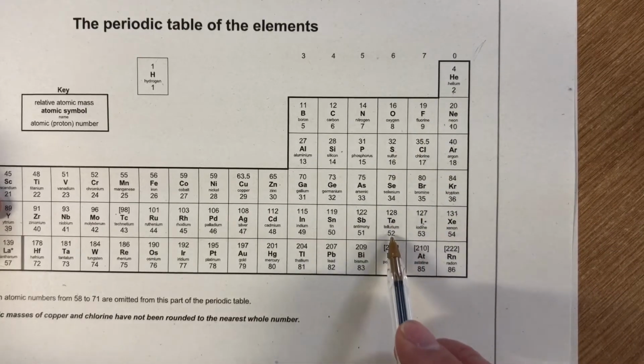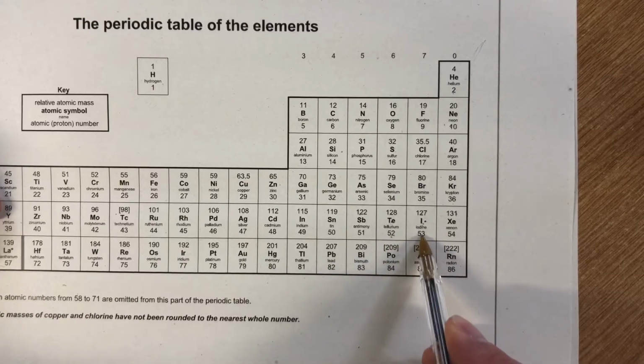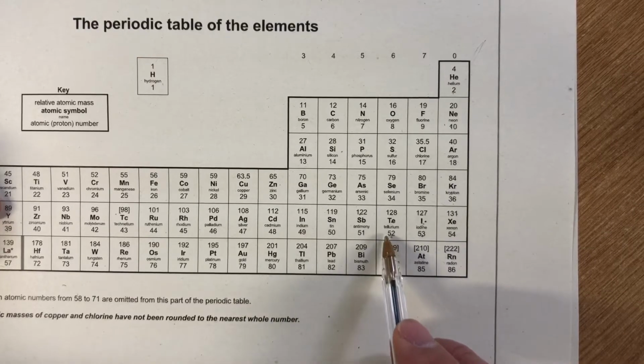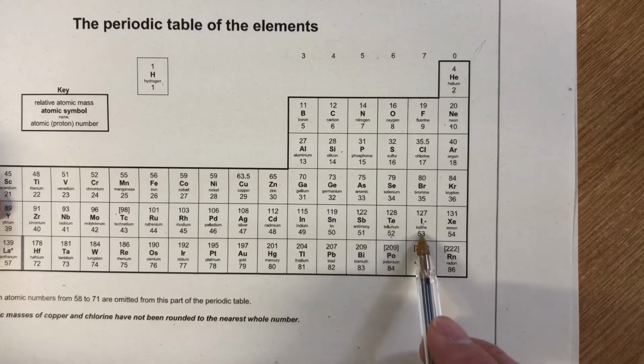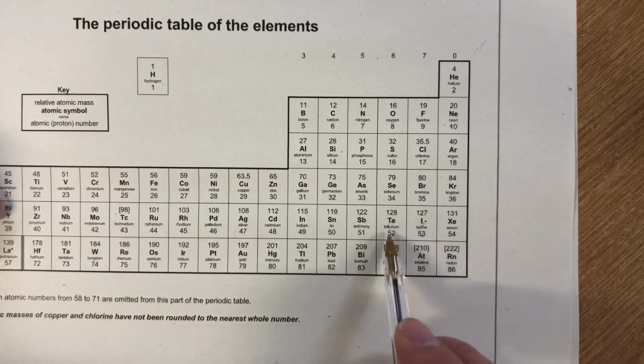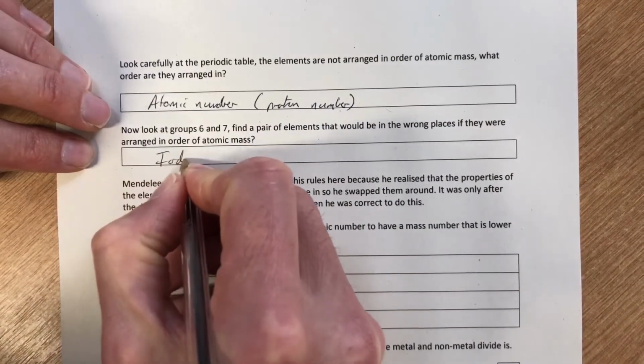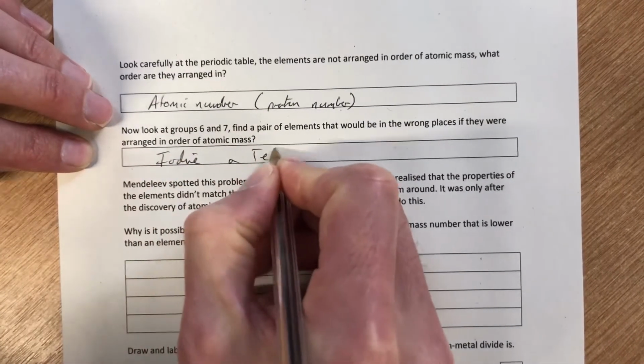But if you look at the atomic numbers, tellurium has 52 protons, iodine has 53 protons. Okay, so the modern periodic table is arranged in order of atomic number, and this obeys the rules now. Okay, so group 6 and 7, so it's iodine and tellurium.